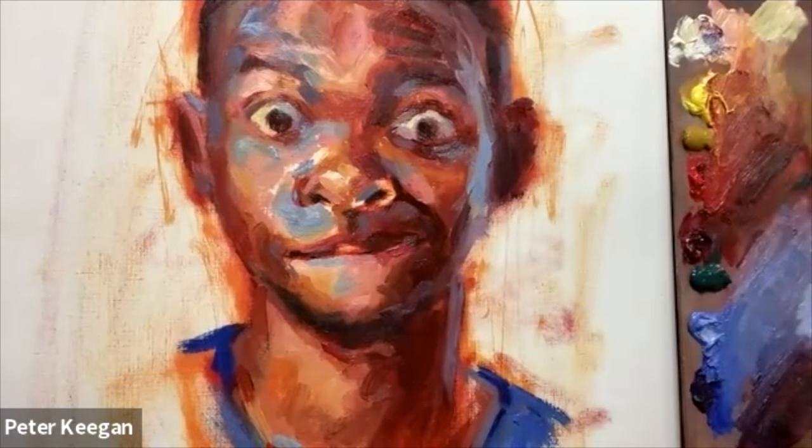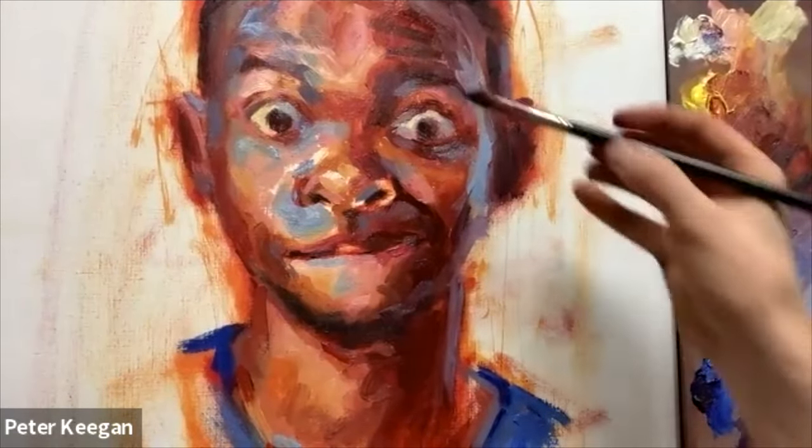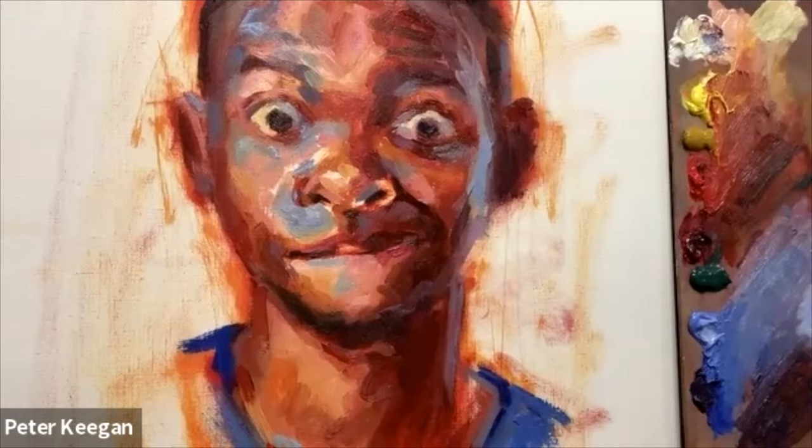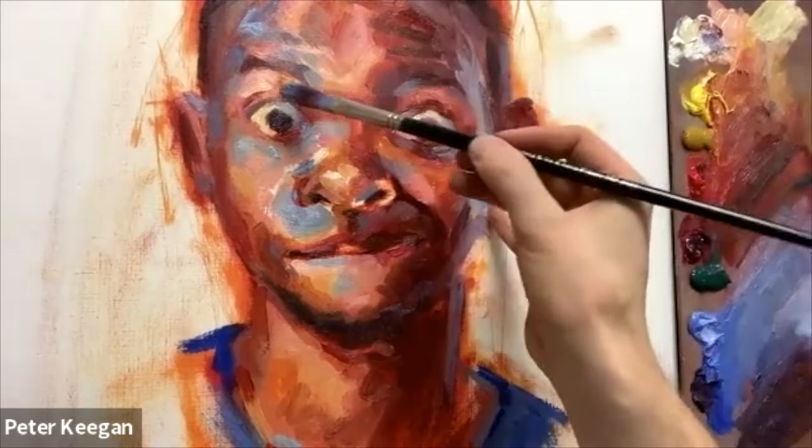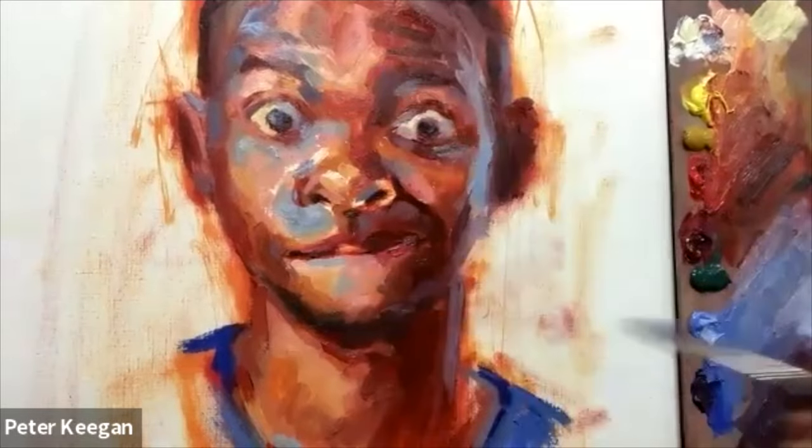And then I can go a stage darker to just give that indication of where the pupil will be. And then there's that suggestion of the reflection in the eye, which I'm going to do as a nice pale blue. You see that lovely light in the eye, which is about there.